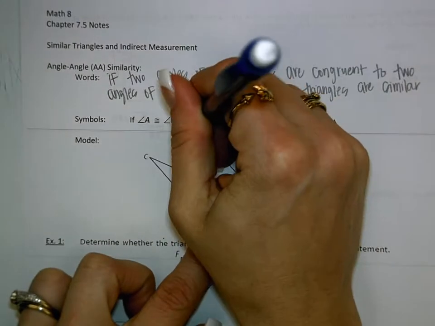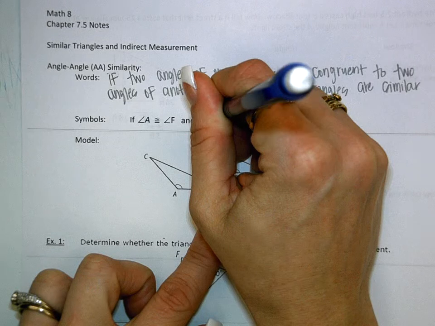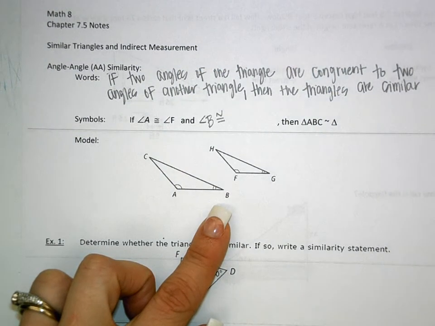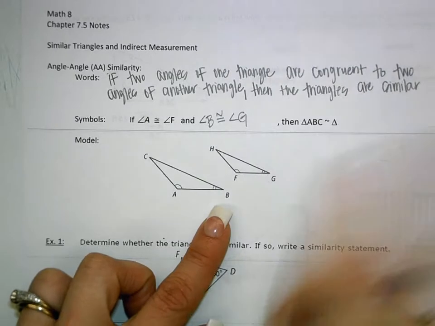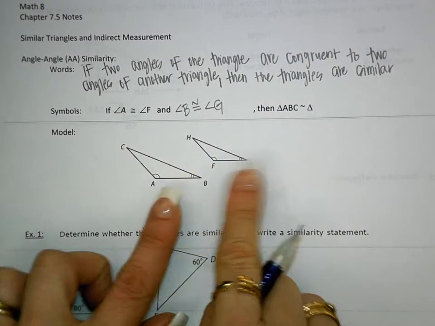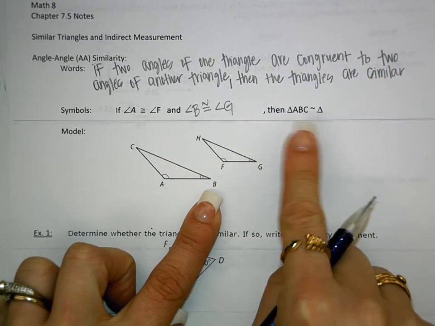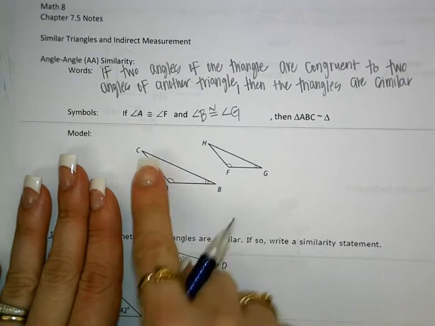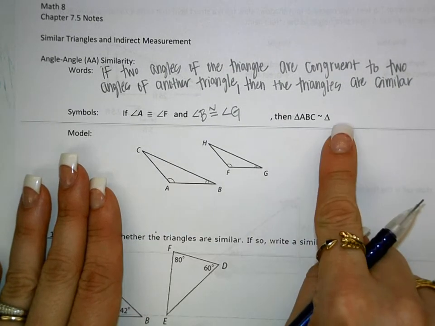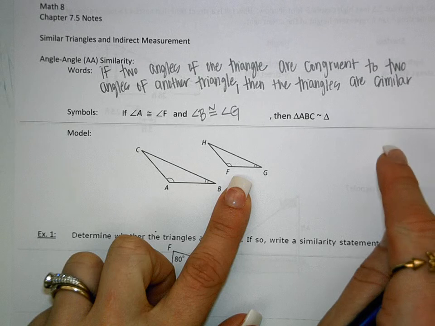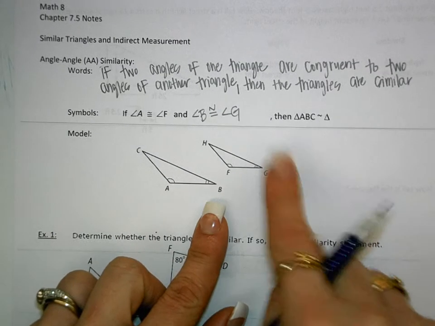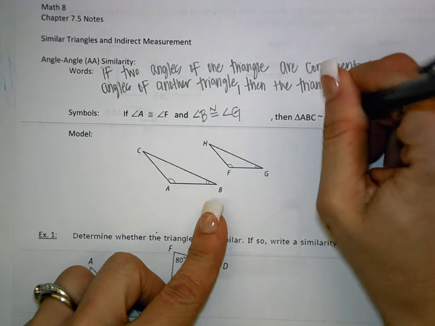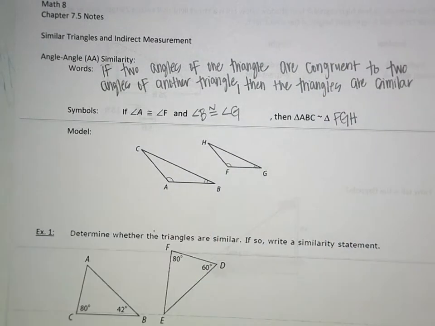B and G. And angle B is congruent, that's that little equal sign with the little squiggly line above it, to angle G. So if these two are congruent and these two are congruent, then triangle ABC is congruent to, how would you name this triangle? F, G, H. We usually name them in alphabetical order. Okay? So ABC is similar to FGH.